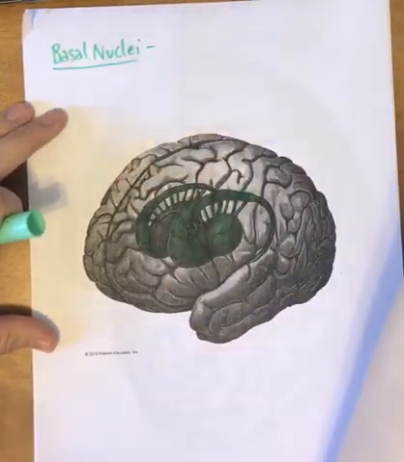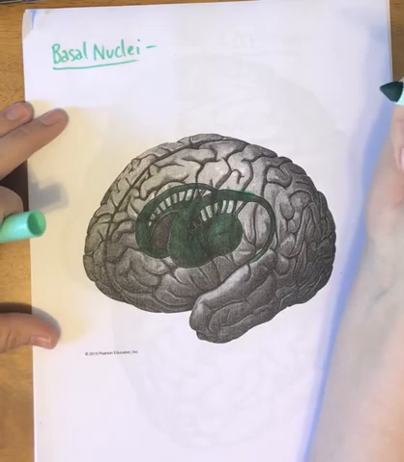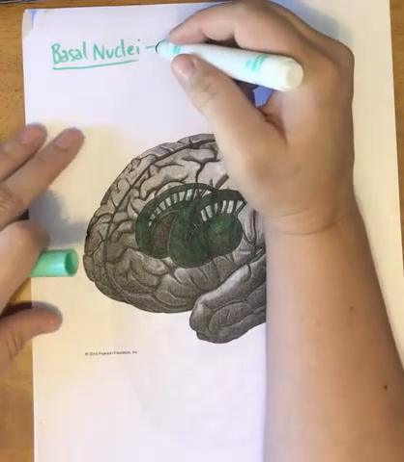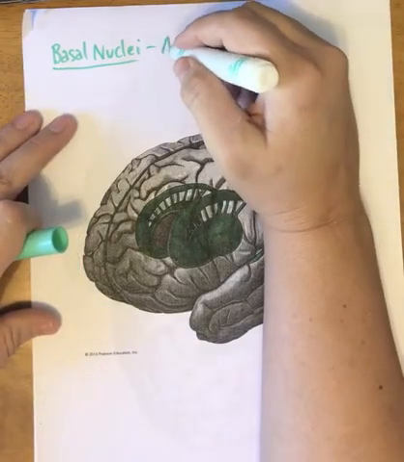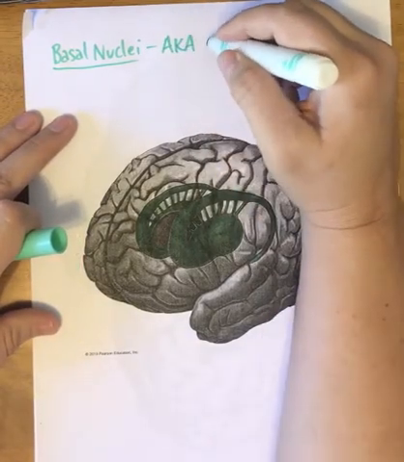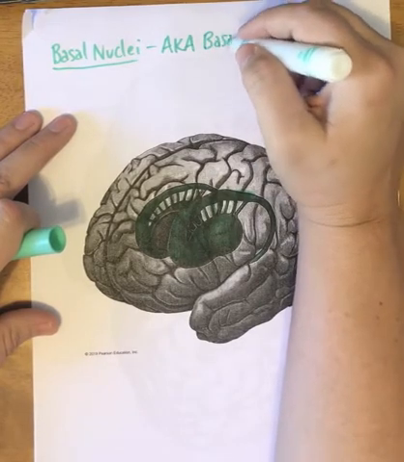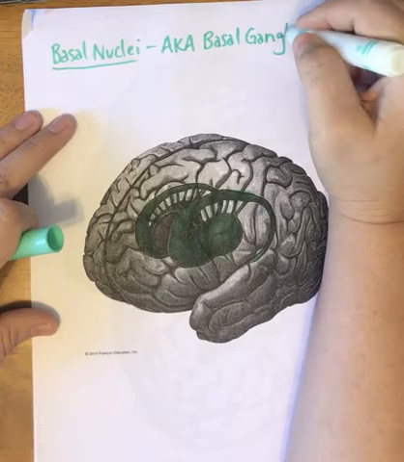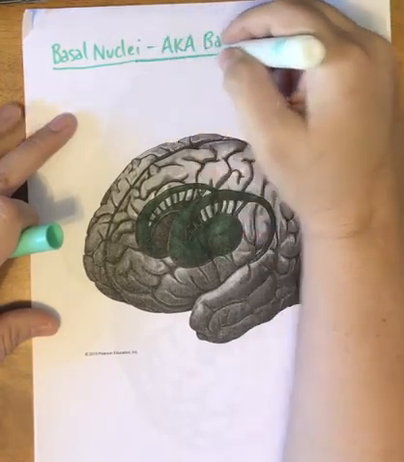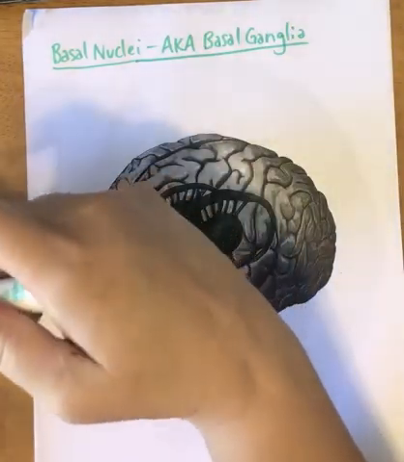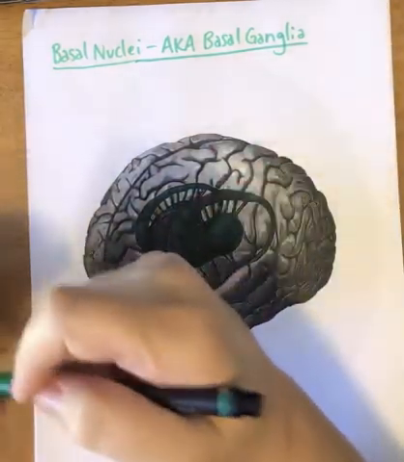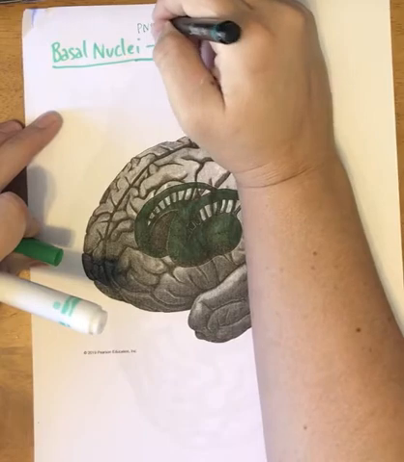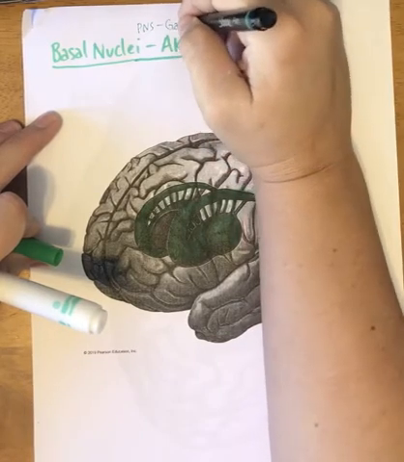Previously they were known as basal ganglia. So some people still call them basal ganglia, but really the appropriate word to call them is basal nuclei, because we learned that the word ganglia is a group of unipolars. We use the word ganglia in the PNS as a group of neuron cell bodies.